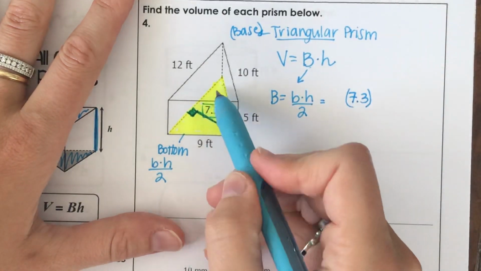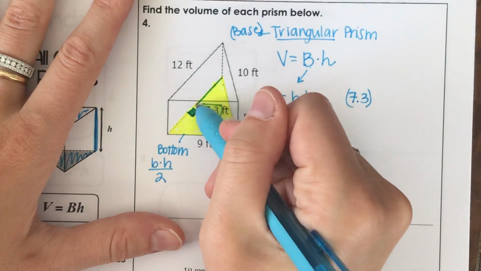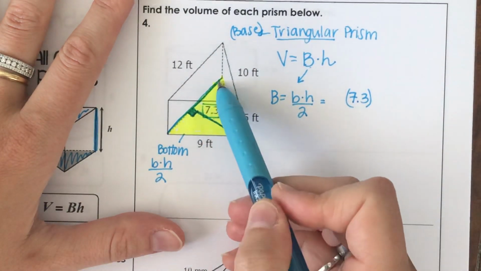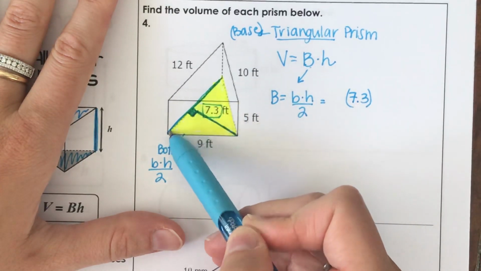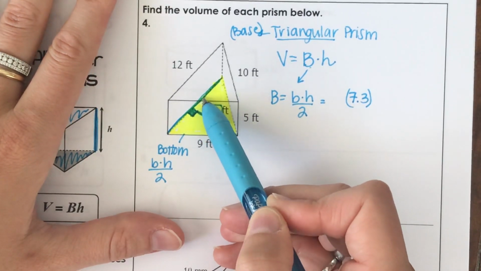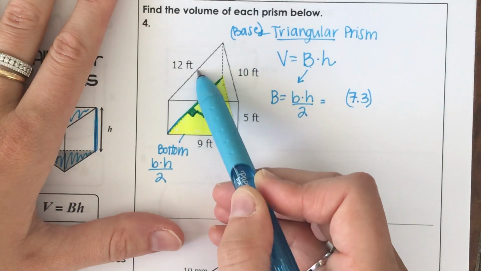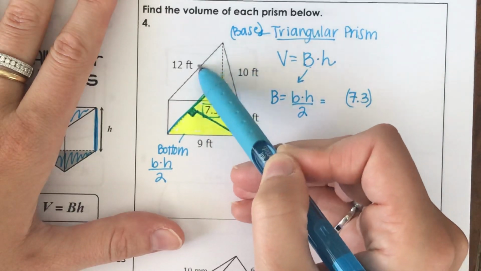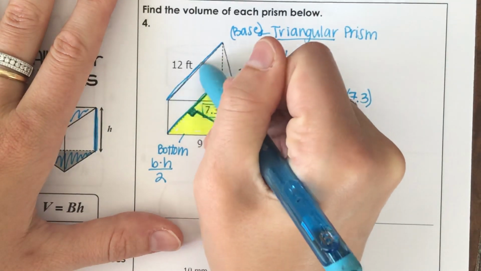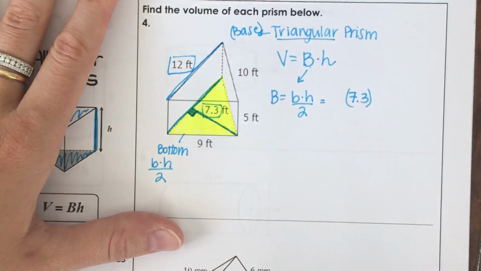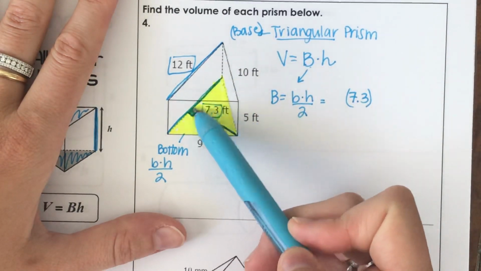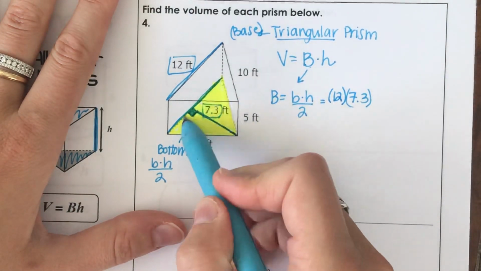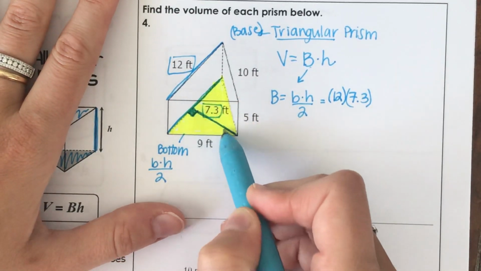But now I have to figure out what the base is. Now the base is the other side that goes along with the right angle. Now I don't have a number here, but I do see a number in the same position if I go straight up. Here's the top, so here's the bottom. If I look at the top in the same position, this number here is 12. So my base of this triangle is 12. My height of this triangle is 7.3.